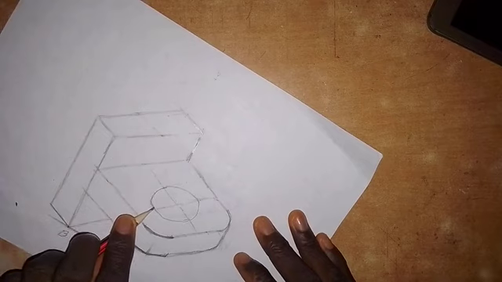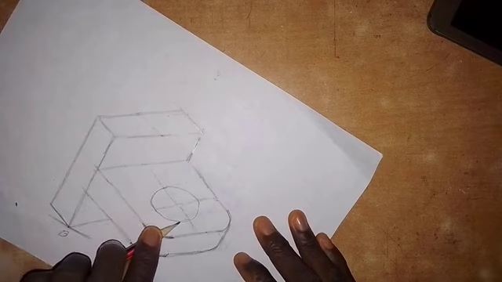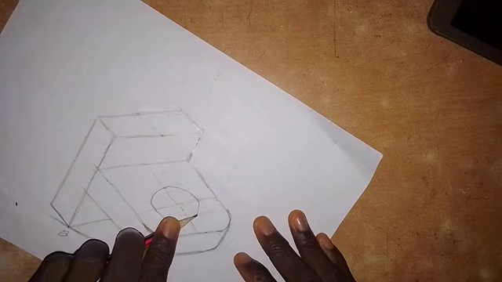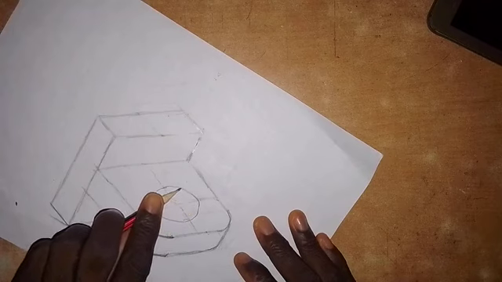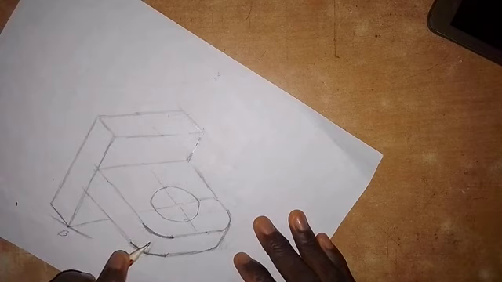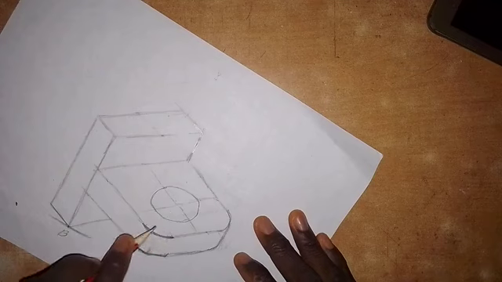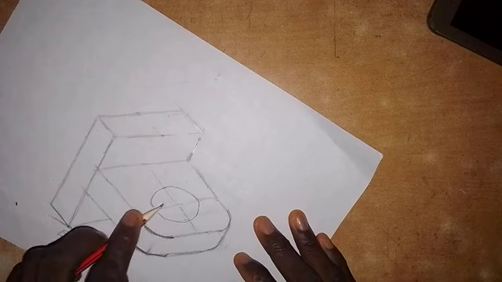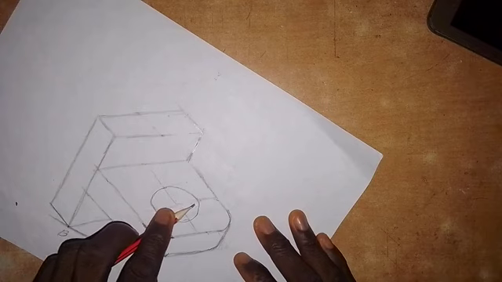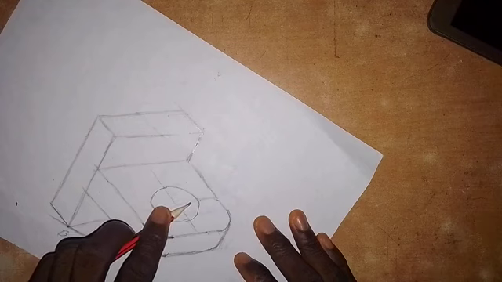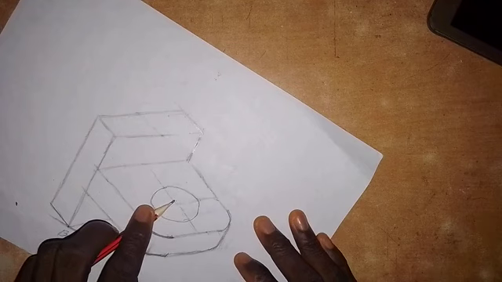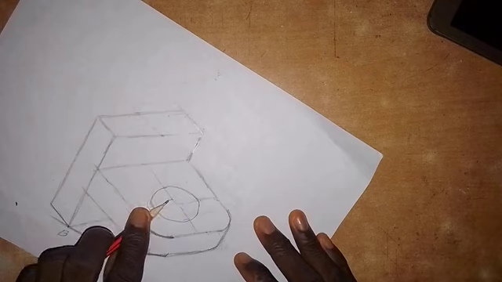If you look at the size of the hole, the diameter is 24. So we need to consider the thickness. We see a little part of the down part of the hole, around here. So what I'm going to do is make a mark from here like this.